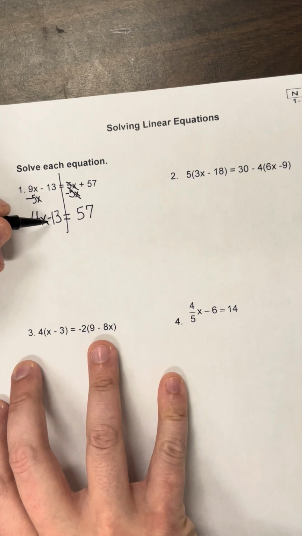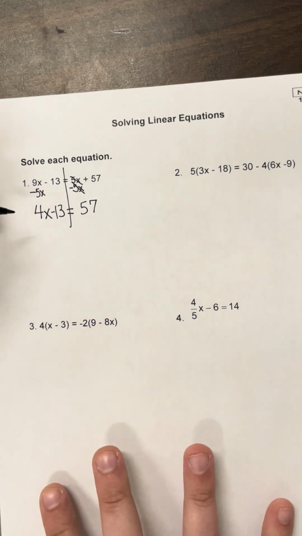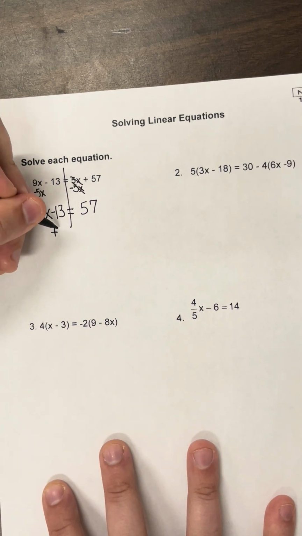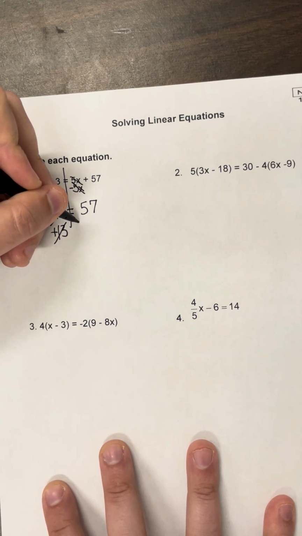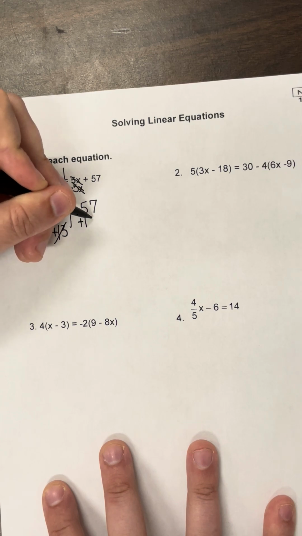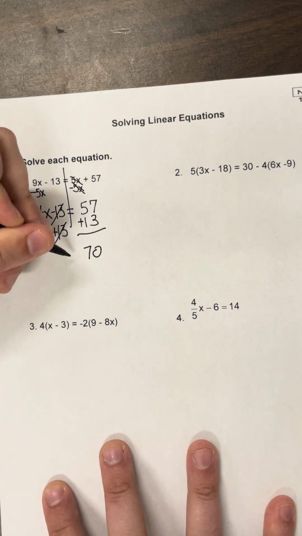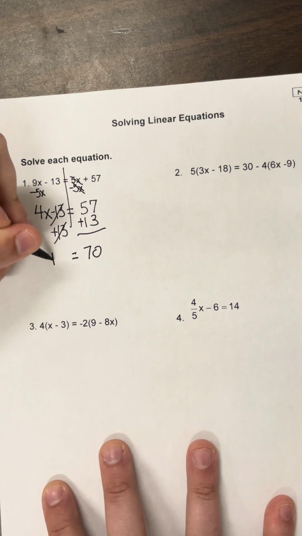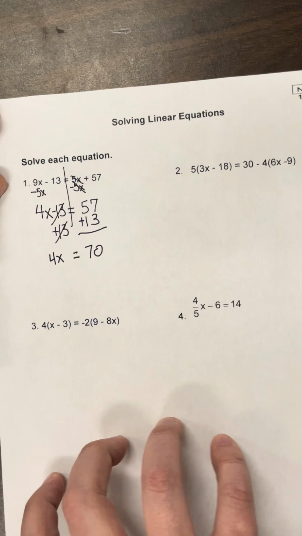Next, I need to get this constant moved over here. It's subtracting 13, so I need to add 13, and that will cancel those out, or zero it out. I need to do the same thing on the other side. Plus 13 gives me 70. So now I'm at 4x equals 70.